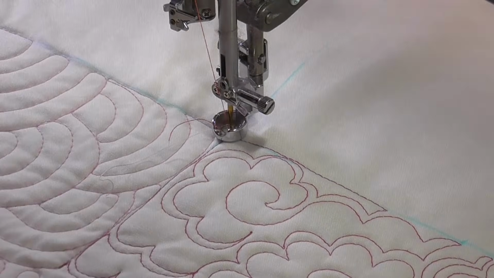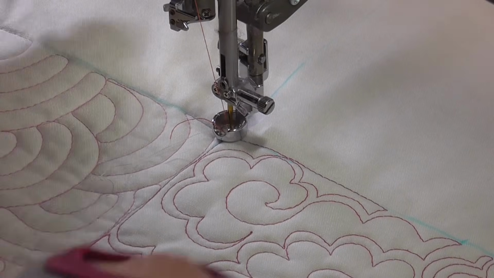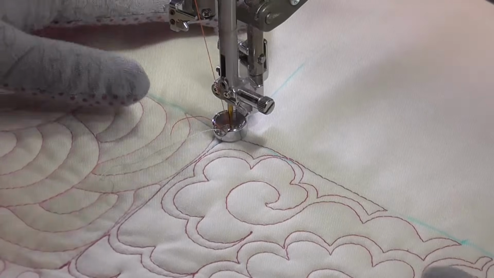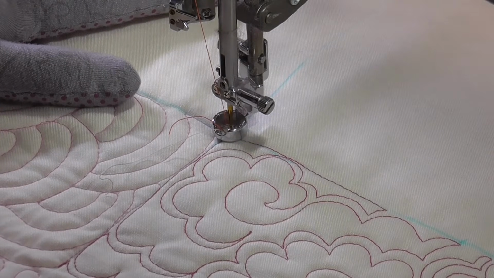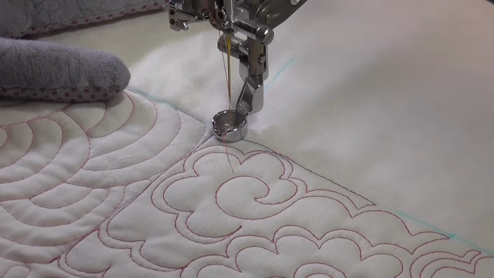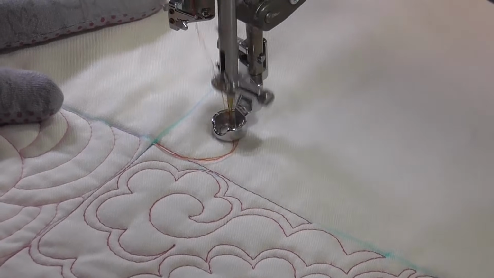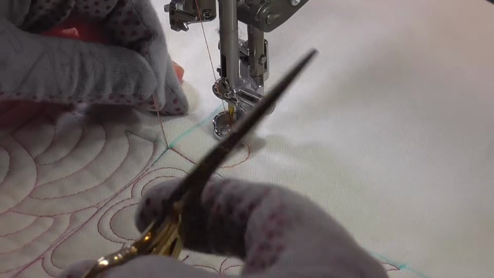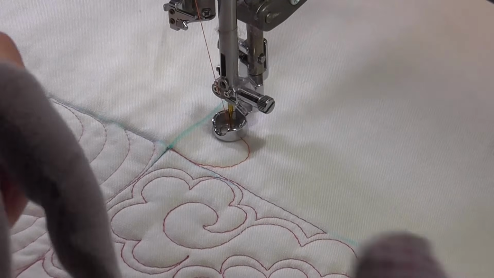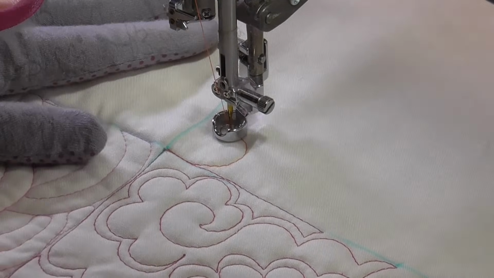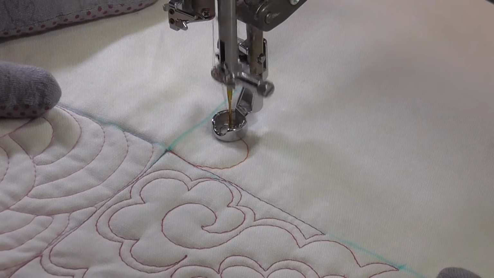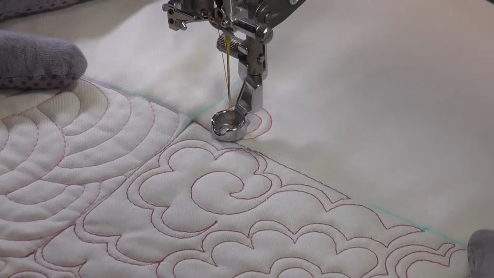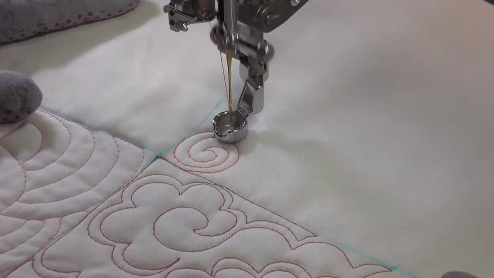Again, I'm starting in the corner. You can also start at the edge. And we will start with kind of this hook and the question mark form, or you can start directly with a swirl. So let's start with going outside, turning in, so here we have our basic swirl.